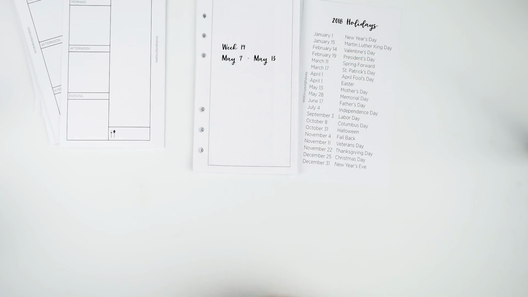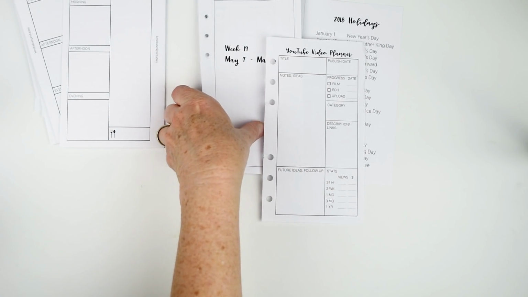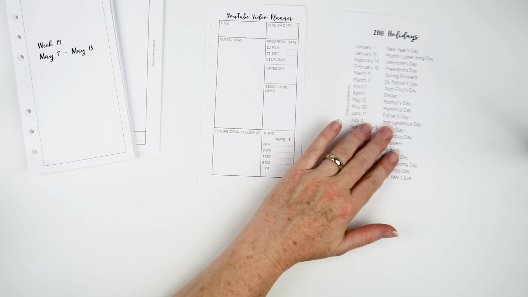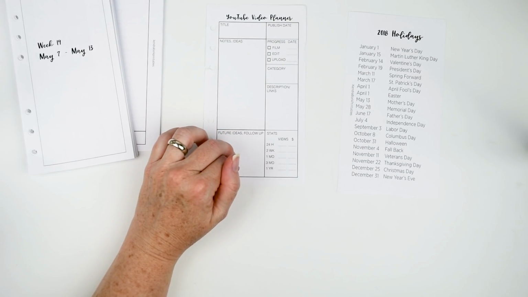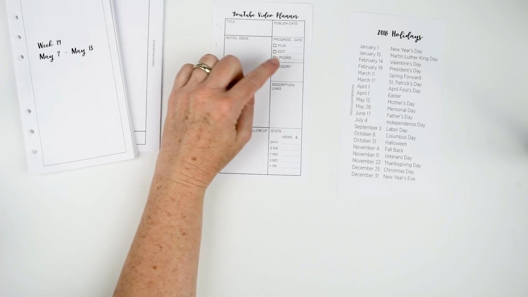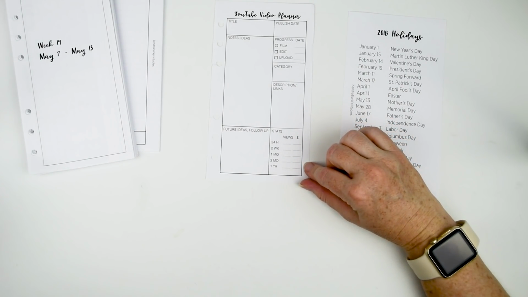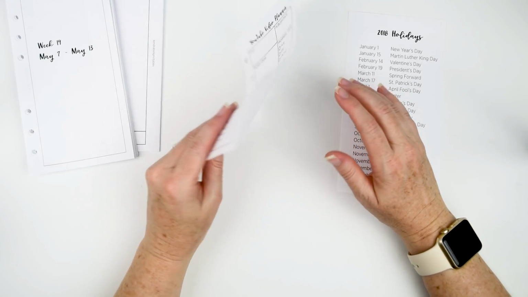A few other things that I have included are the YouTube video planning pages, which look like this. So it gives you a spot for the title, notes and ideas, future ideas. So maybe if somebody makes a comment on the video and you want to make a note that you want to follow up with something different, there's a spot for the publish date, for you to keep track of your progress, a category, description and links that you want to include, and then if you want to keep track of the stats, whether it's just views or whether that includes also any revenue that you've made, there's a spot for that on there as well.